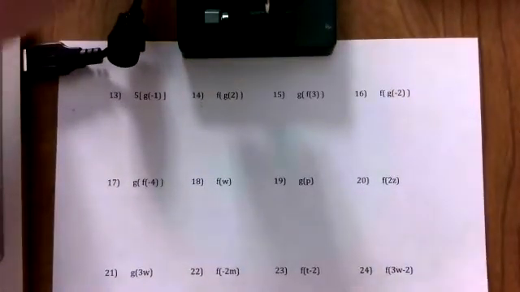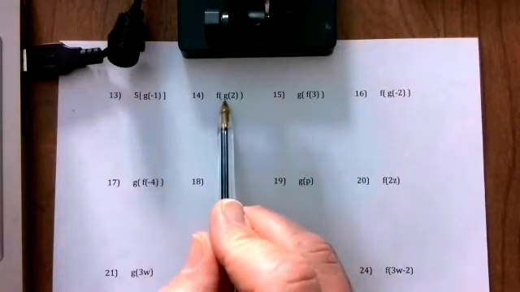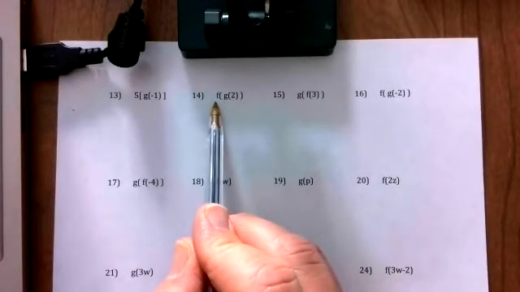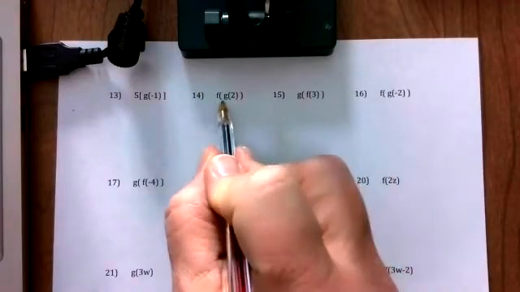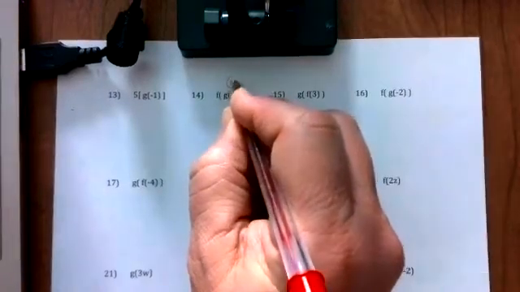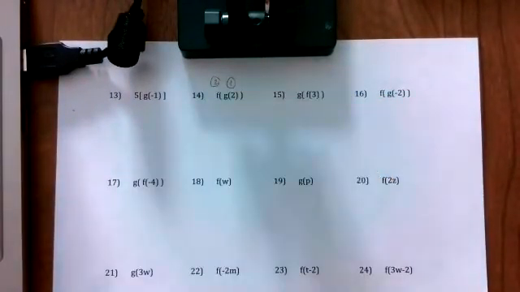The only other one that you might be a little freaked out about is one like number 14. And so I'll do that one real quickly here. So notice where I have a number on the inside, and then I have another piece on the outside. So look, I have like 2 parentheses. So what you do here is you do this g of 2 first. That's the first thing you'll do. And then you'll do f of that answer second.